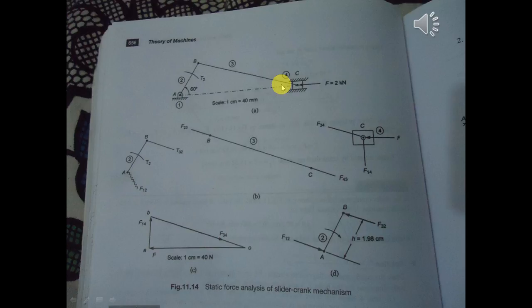And similarly you have to draw a free body diagram, that is separating the links; this is the space diagram. Separate link BC and then you find out F23 is acting. So F23 will be acting here. In this case F43 will be acting on this link. That is what is being shown here, F43. And then separate link 4, that is a slider. On this F14 will be acting exactly perpendicular to the line of stroke. This is the force F, and this is F34.